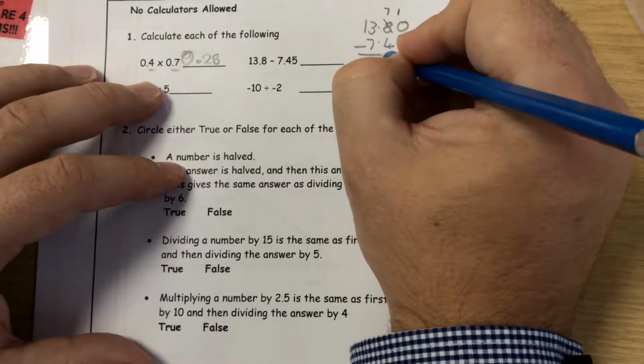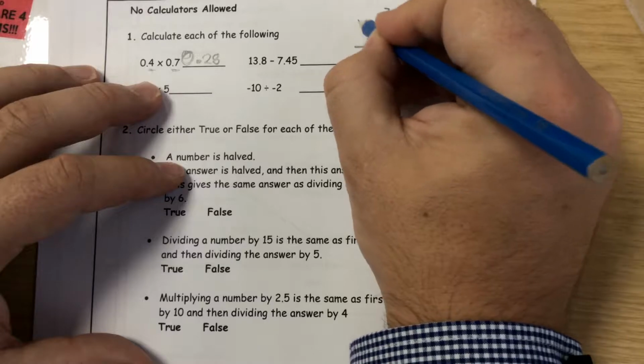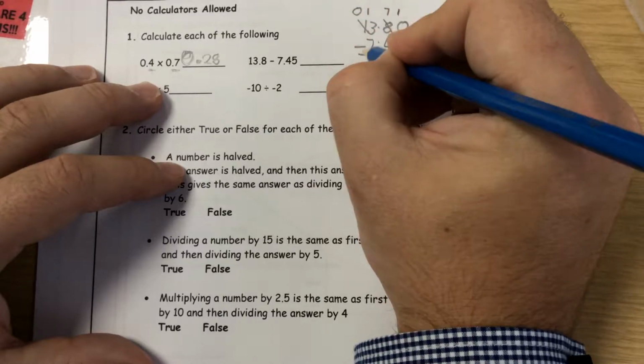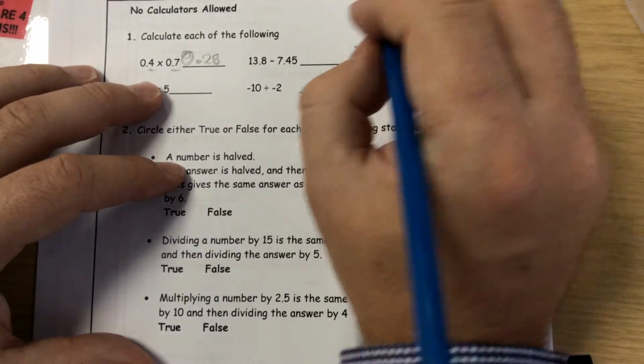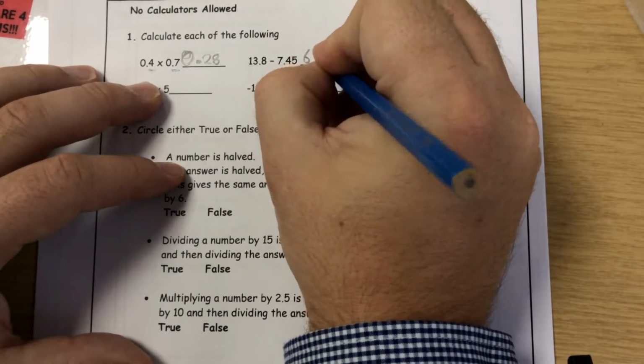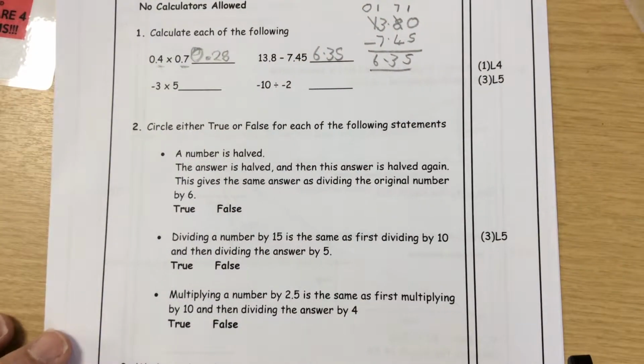7 take away 4 is 3. 3 take away 7 I can't do, so I borrow 1. So 13 take away 7 is 6, and I got 0 left. So 6.35. Make sure you're correcting them if you got them wrong.